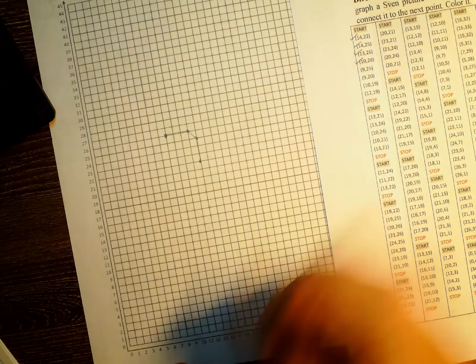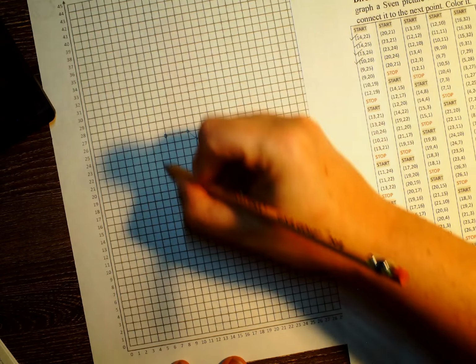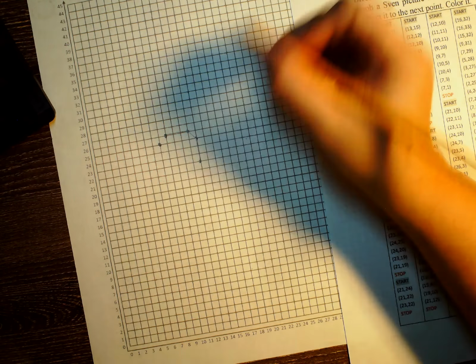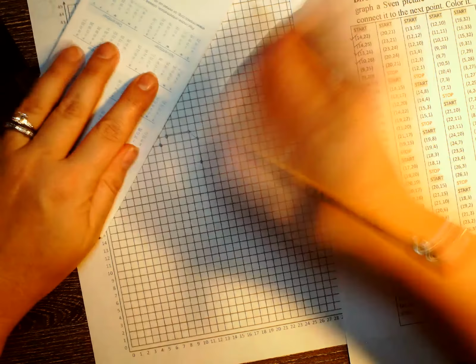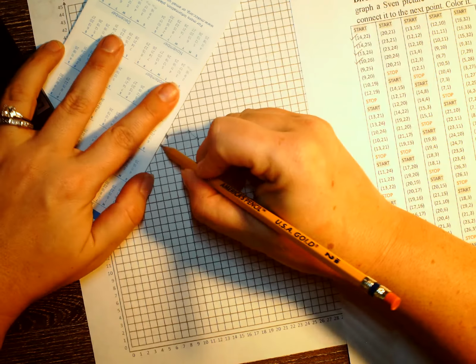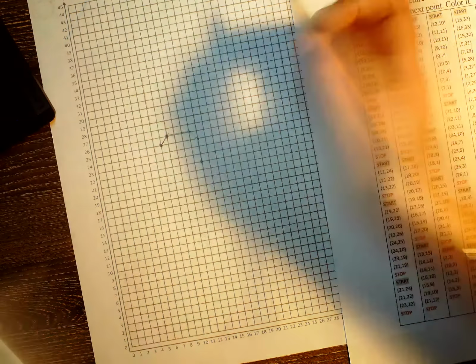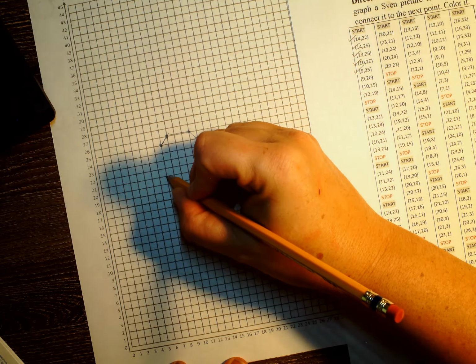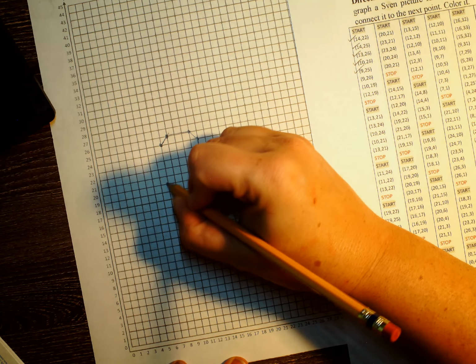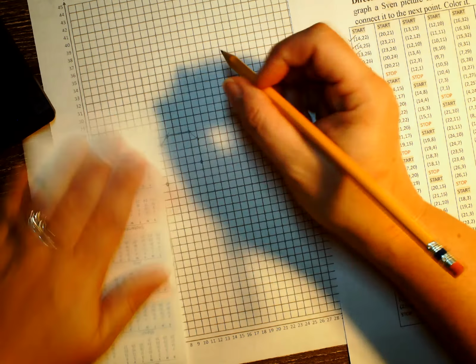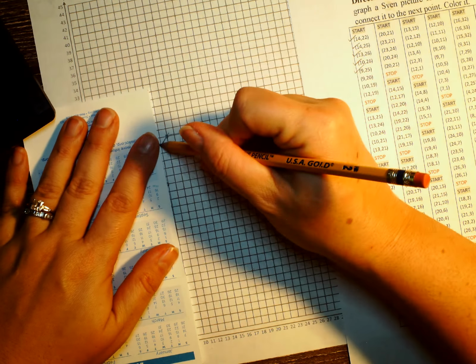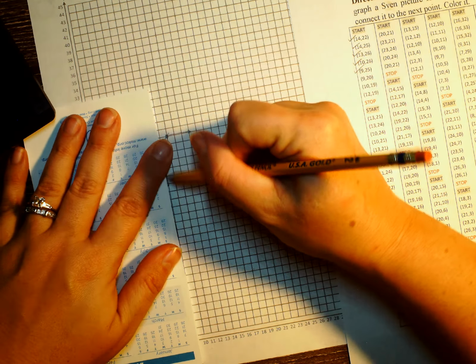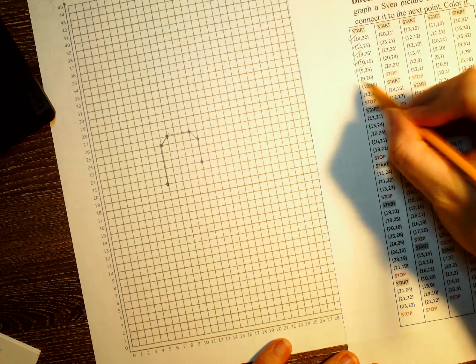And then 9, comma 25. All right, and then we connect. All right, let's check that off. Now 9, comma 20. And then I'm going to connect those together. All right, let's check that off.